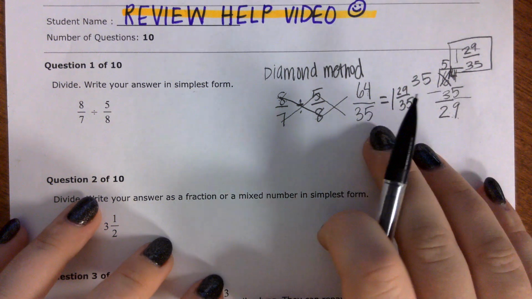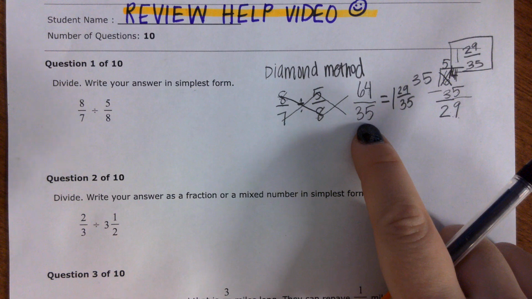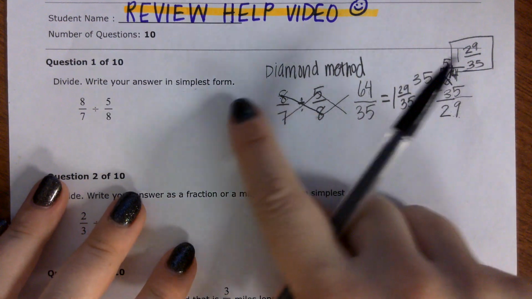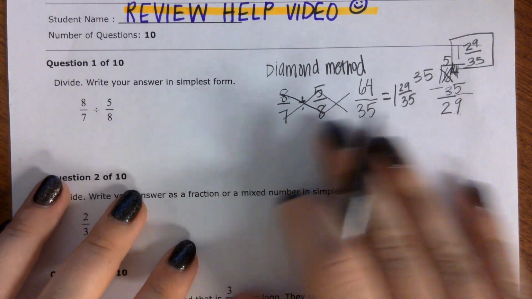Now this would technically be a correct answer, but if you don't see that on a test, that just means you have to make sure to change it into simplest form. Okay, now that's the first method.